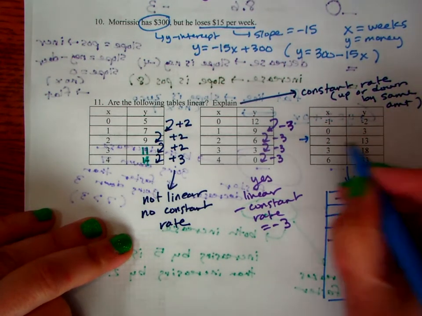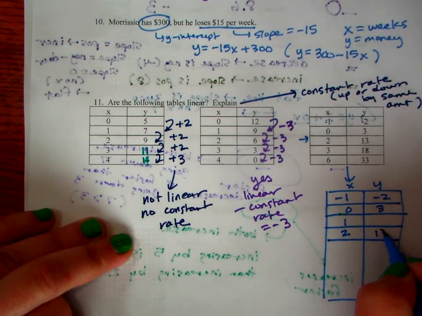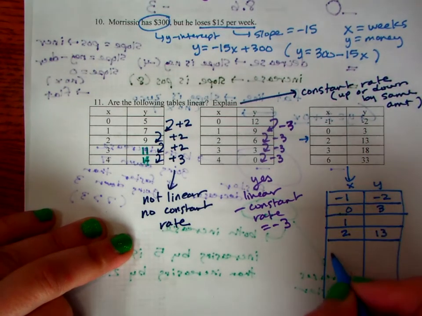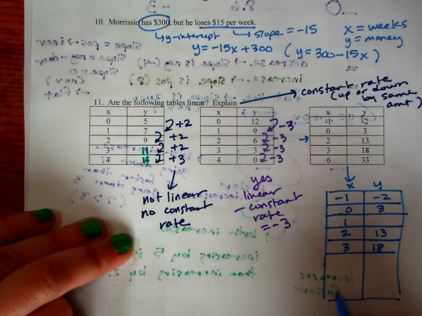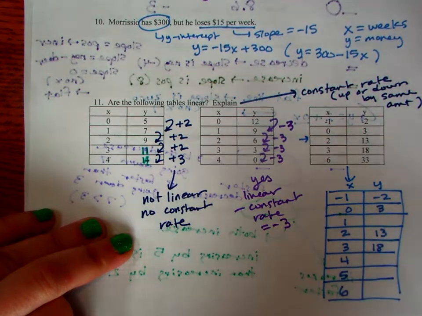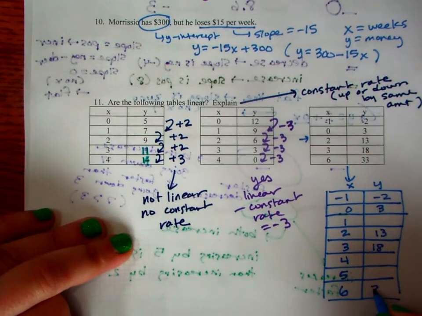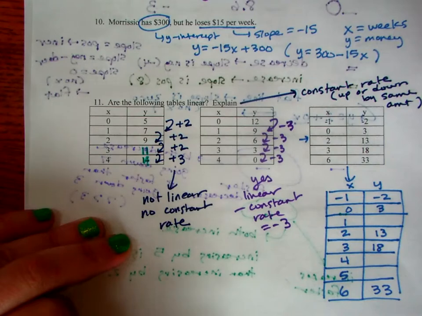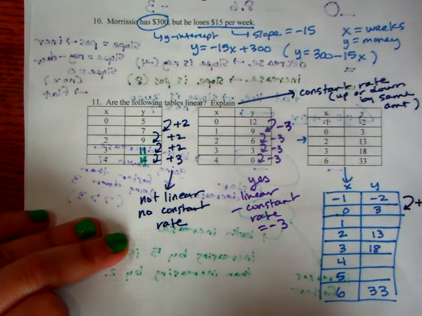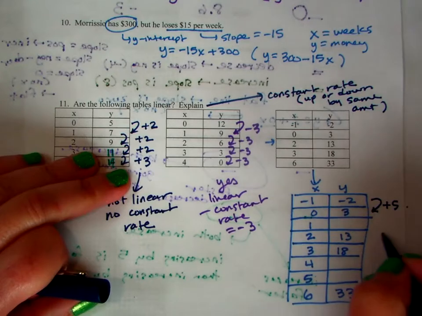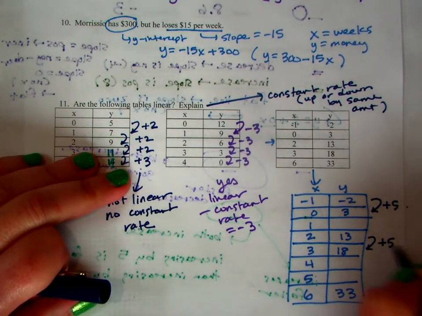So I'm just still including this 13 here. And then 3 is 18. And then 4 and 5 were not included, but 6 was included. Okay, and 6 is 33. So I'm going to start looking at my changes and see what's happening here. From -2 to 3, I went up 5. And from 13 to 18, I also went up 5. So those are the two I can see.